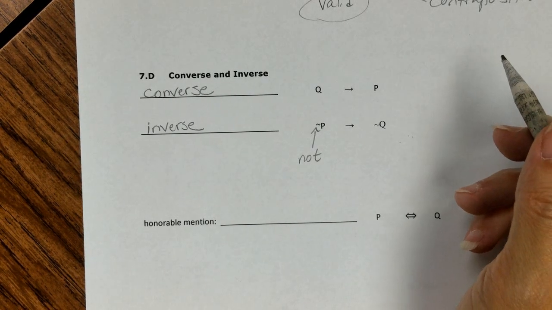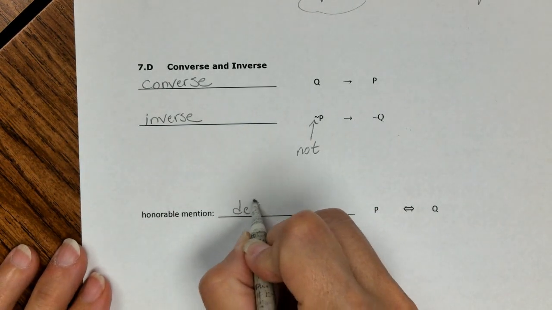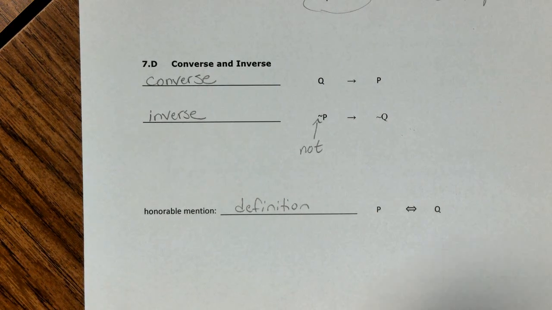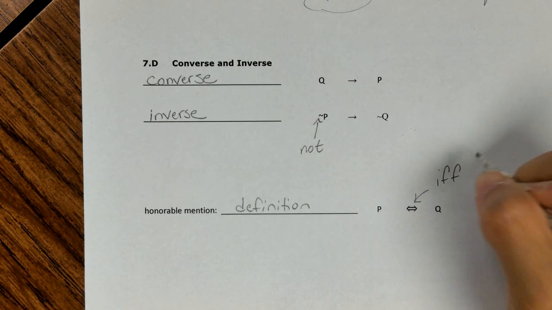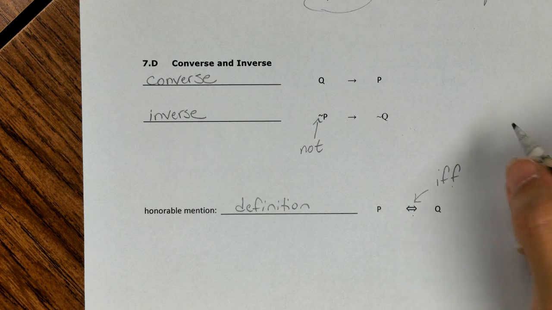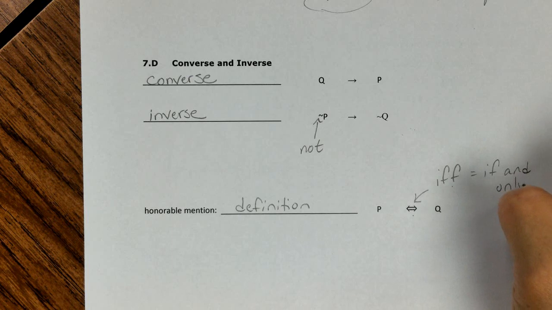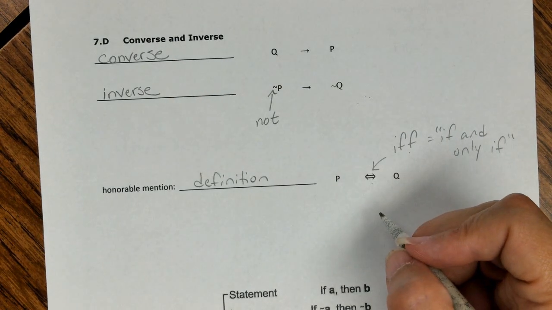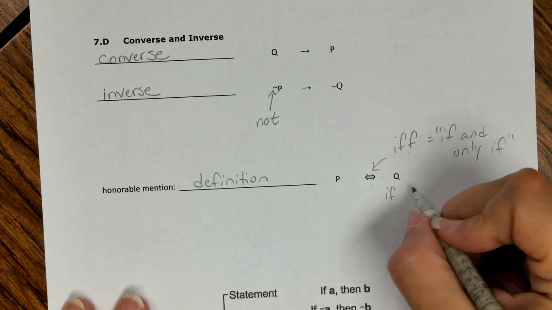One other thing to mention first, honorable mention, is a definition. Definitions. I'll just write it singular. Okay, so a definition is P if and only if Q. Okay, so there's a symbol. Here's an abbreviation, and we read it if and only if. All right, and that means if P then Q and if Q then P. It's both of them. That's why the arrow is going both ways.